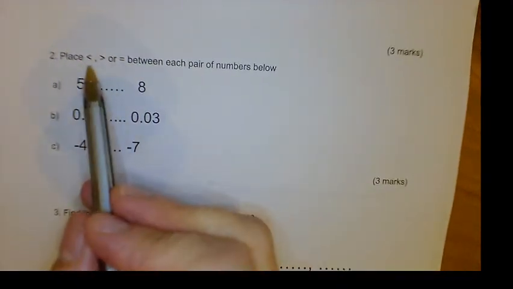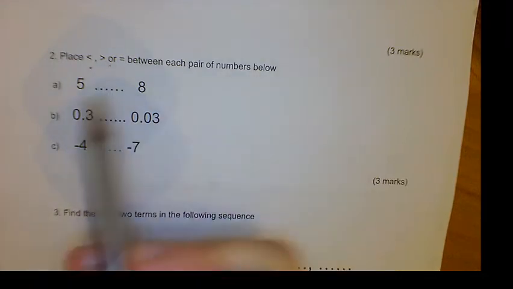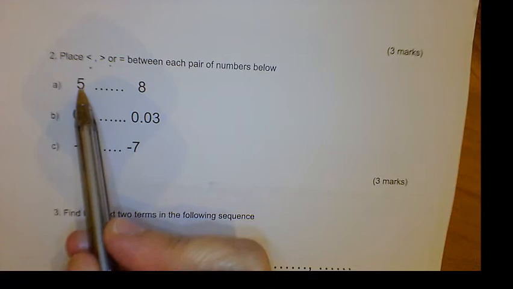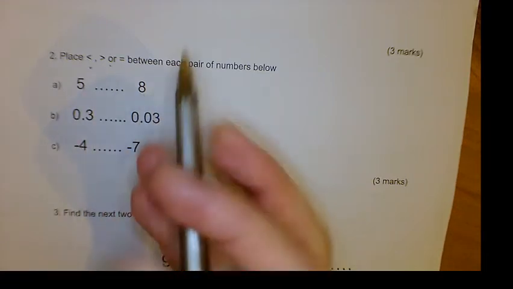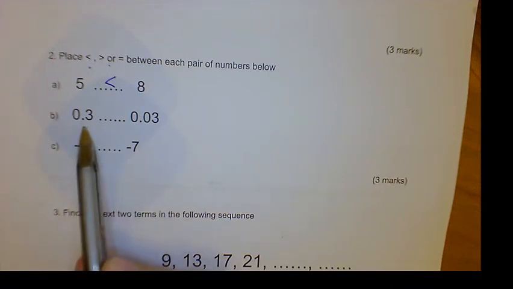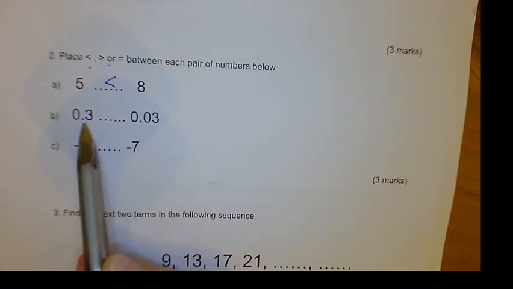Now, question 2 talks about these crocodiles, as we call them. They're inequality signs. So remember, the crocodile is always going to eat the bigger one. So which one's bigger, 5 or 8? Well, 8 clearly bigger, so the crocodile eats 8. For these ones, if you find them confusing, it helps to have them have the same number of digits.